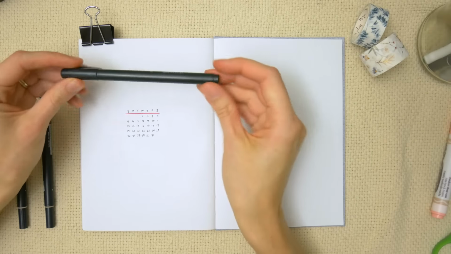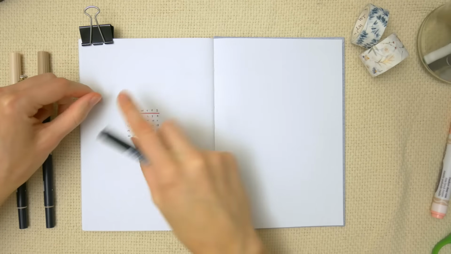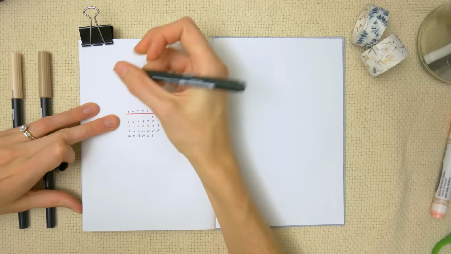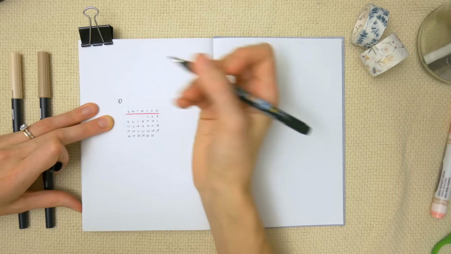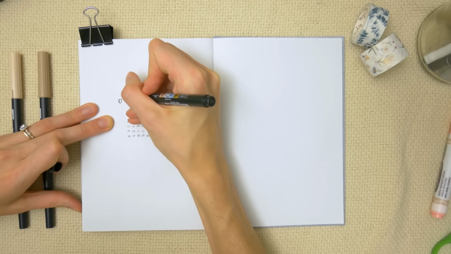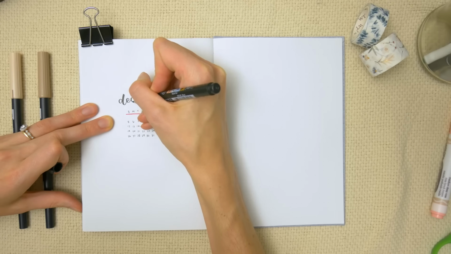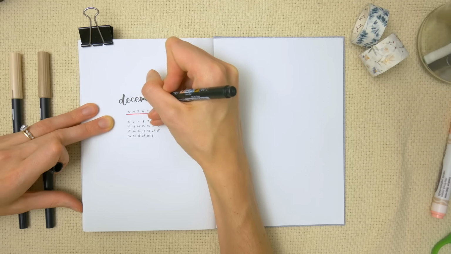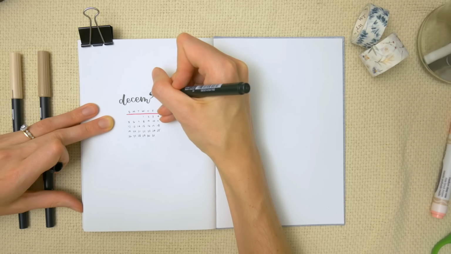Alright, so above the calendar, I'm going to use my Tombow Fudonosuke soft tip brush pen to do a heading for December. So I'm going to be doing calligraphy for this one. If you're new to calligraphy, this definitely isn't a tutorial in how to do calligraphy, but some of the basic rules are just to make sure that all your downstrokes are thick and all your upstrokes or diagonal strokes can be nice and thin. And I like to keep my letters relatively bouncy.